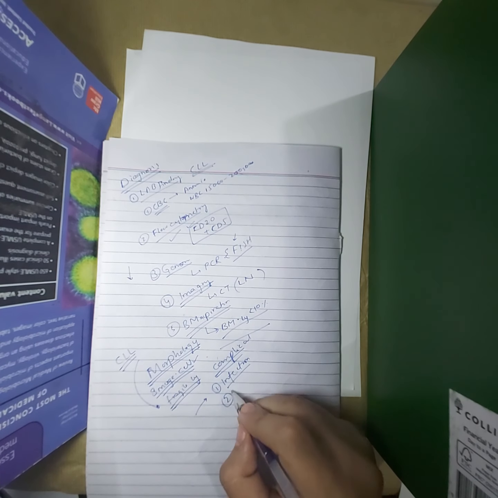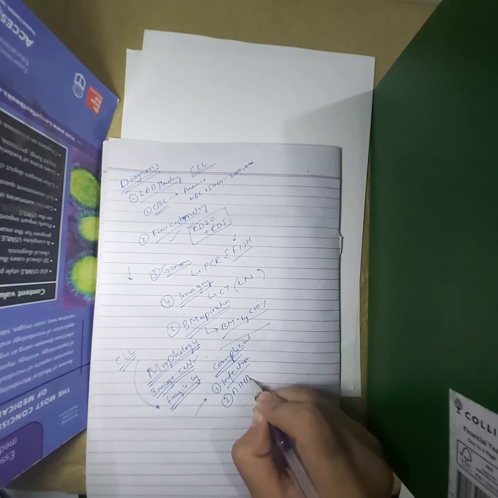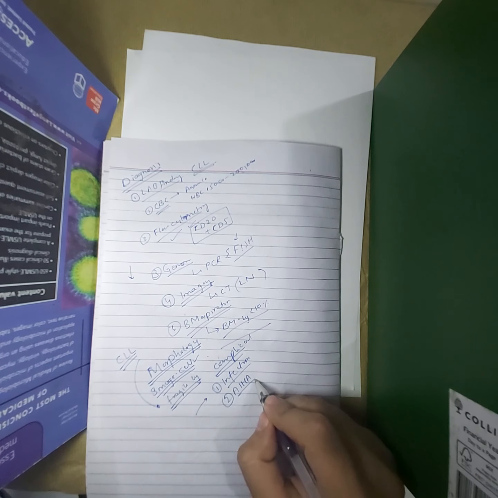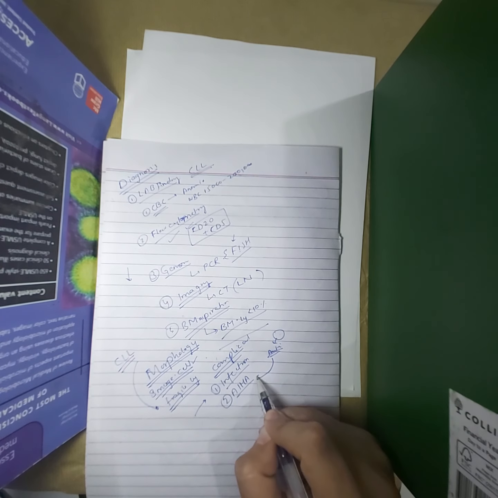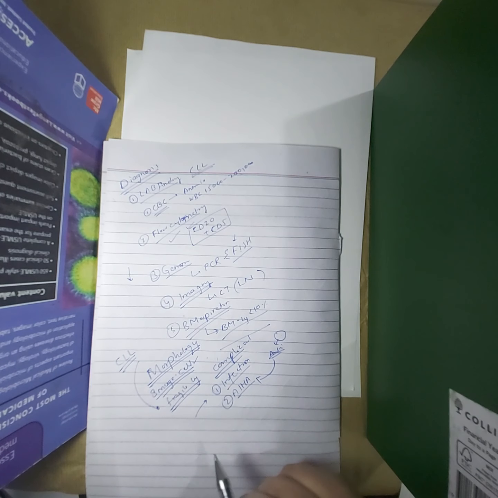Number 2 is autoimmune hemolytic anemia. Why is there autoimmune hemolytic anemia? Because the B lymphocytes will produce antibodies against the body's own RBCs. So there will be autoimmune hemolytic anemia.